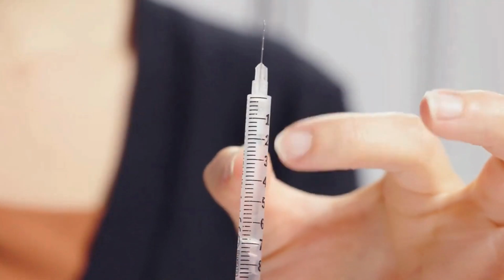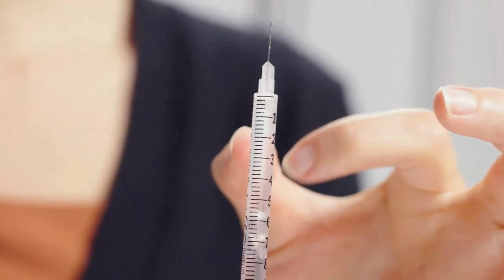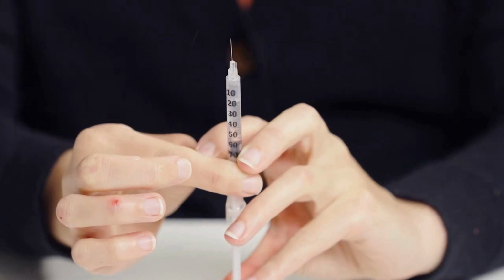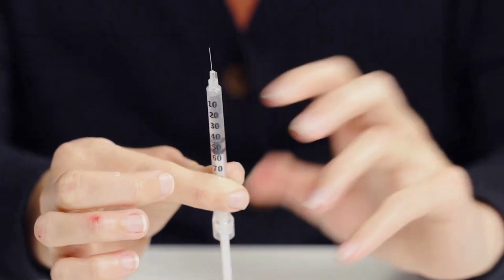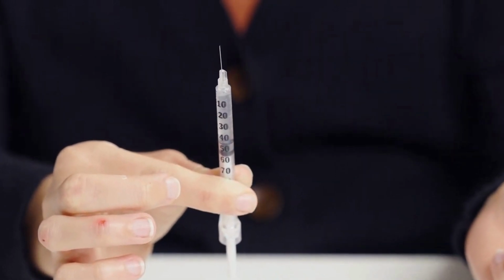It is necessary to remove any air bubbles before using the syringe. To do so, hold the syringe vertically with the needle pointing upward. Tap on the syringe to make the bubbles rise and then expel them with the plunger. The filtration process is now complete.